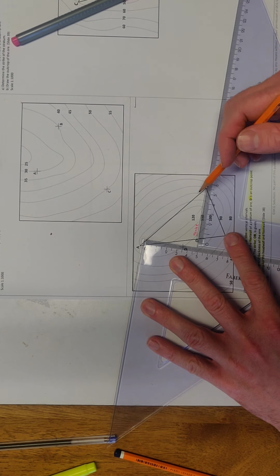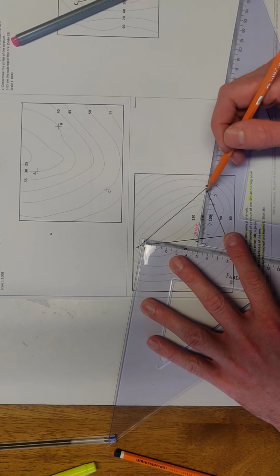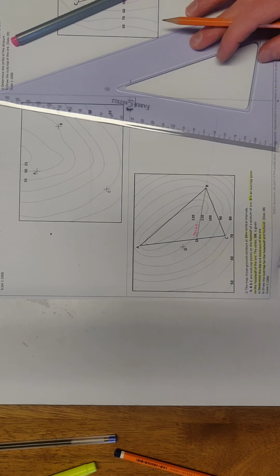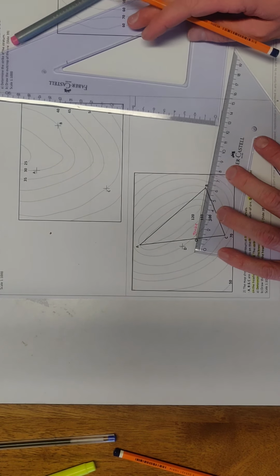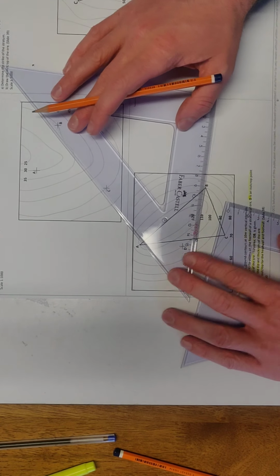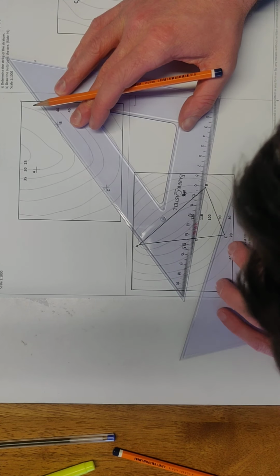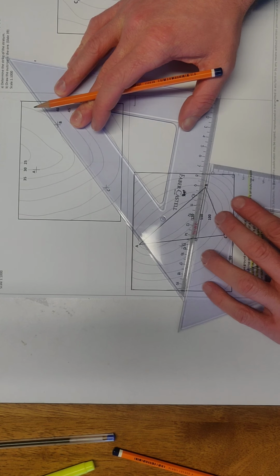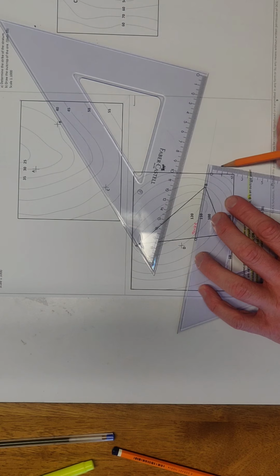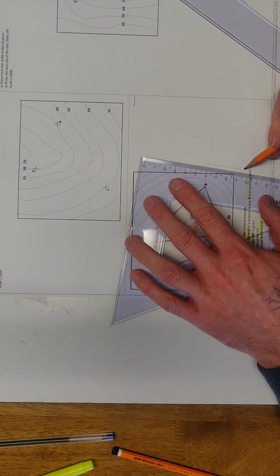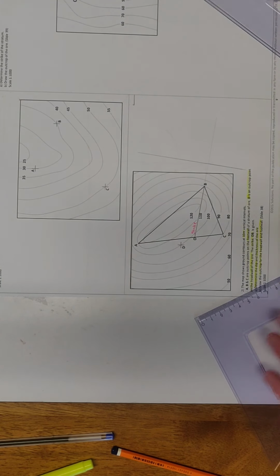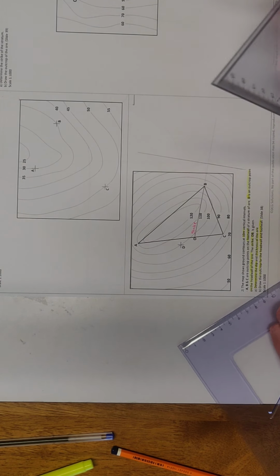So basically, extend the line out, draw a line perpendicular, so that is basically your x1, y1.